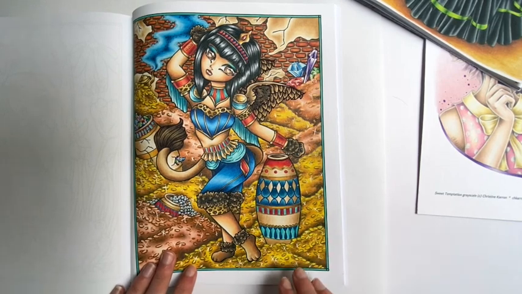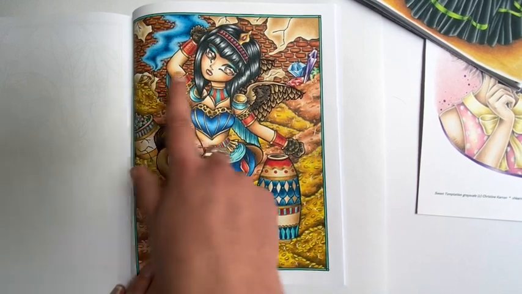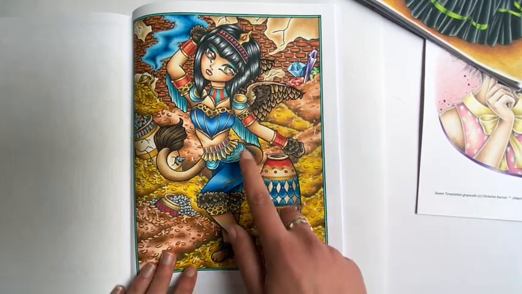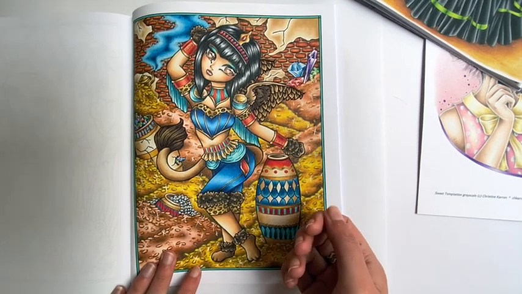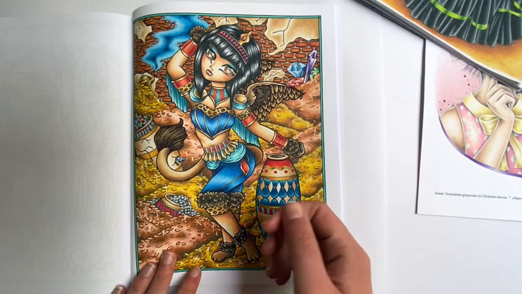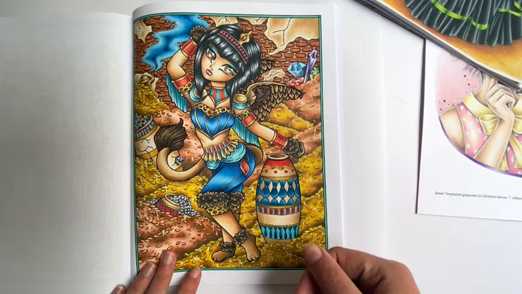Then there are lots of blues. There's this deep blue, which is everywhere. And then there's a turquoise. Again, it's still a blue. It's just a green blue. And it's adding a different tone, but not introducing a different colour.